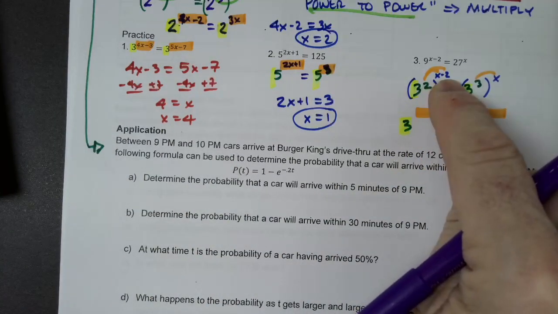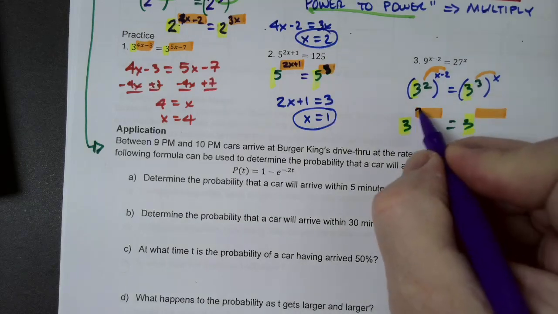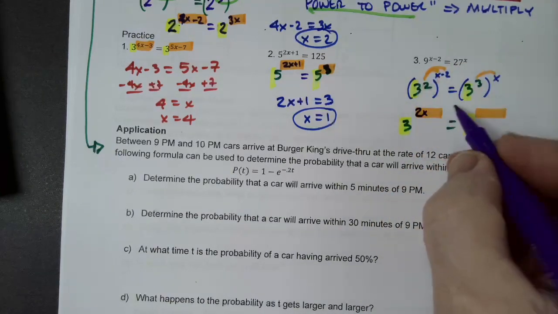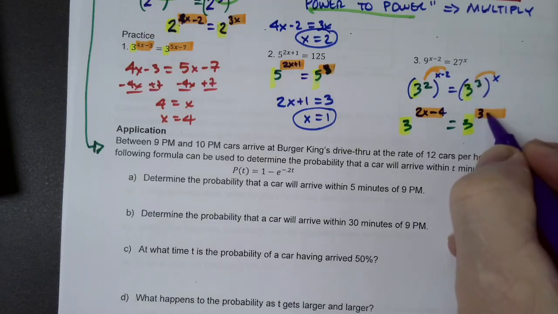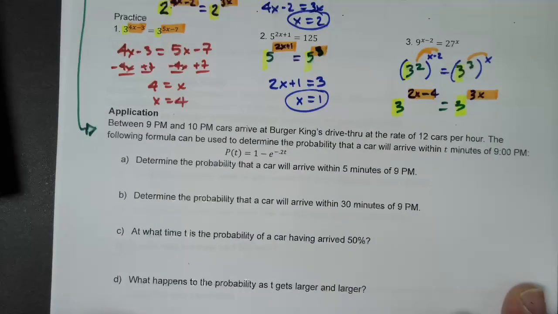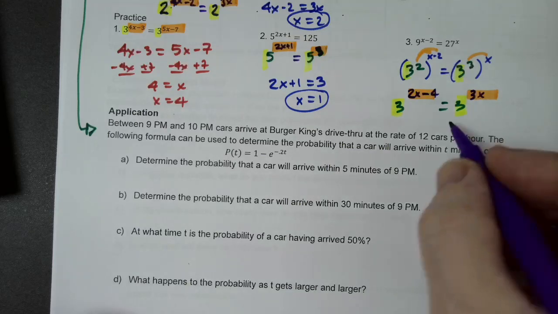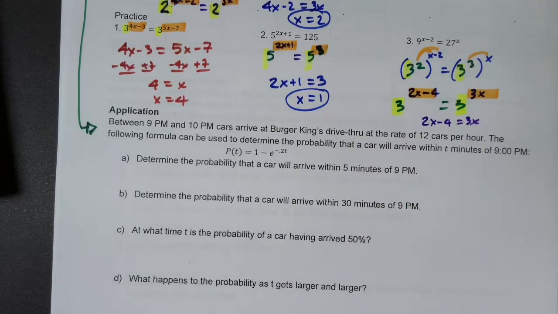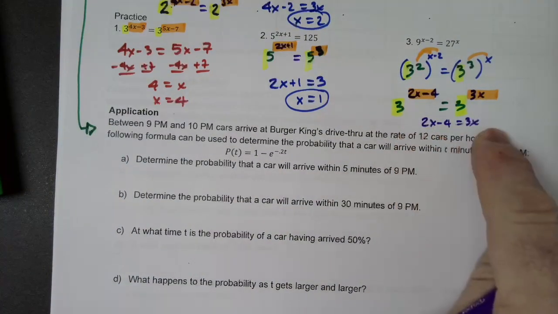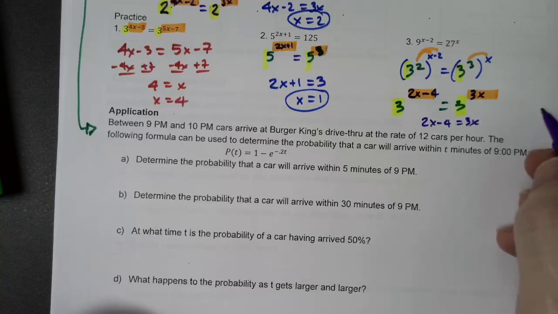Power to a power, multiply. 2 times x is 2x. 2 times negative 2 is a negative 4. 3 times x is 3x, and that's what we set equal to each other. We say that 2x minus 4 equals 3x. We're going to subtract 2x from both sides. That'll give us x equals negative 4.